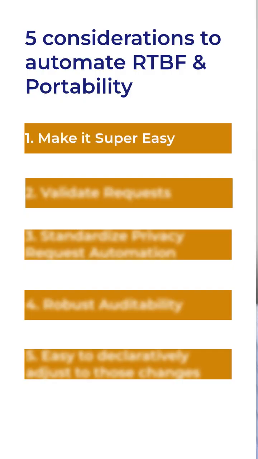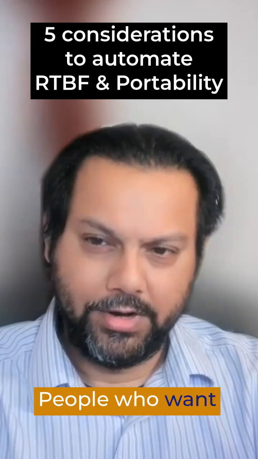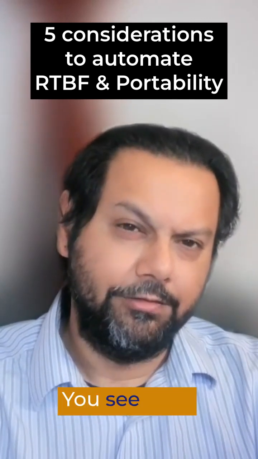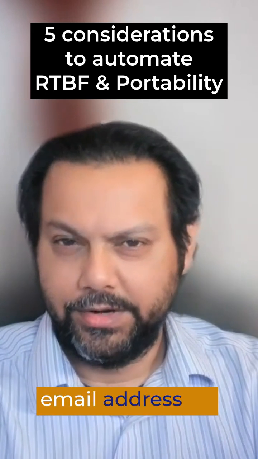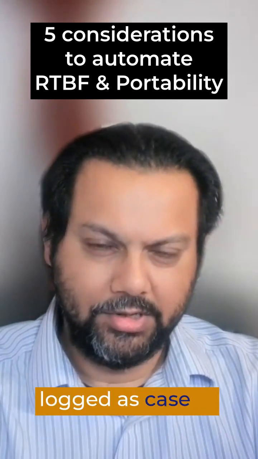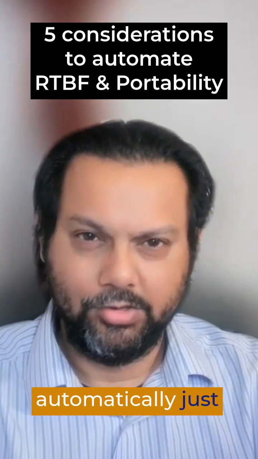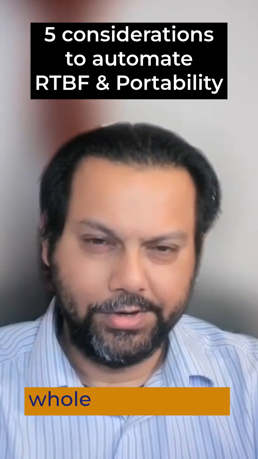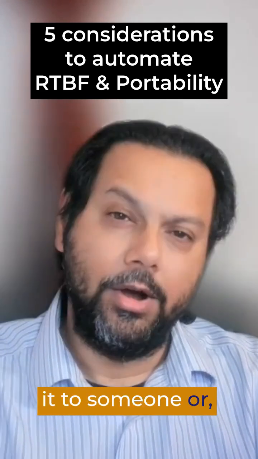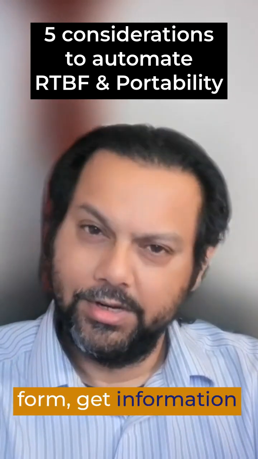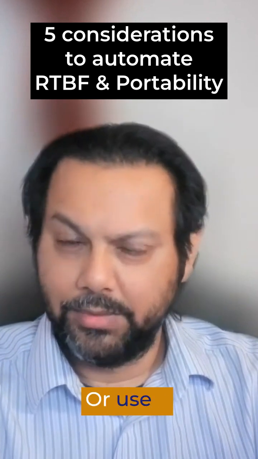First and foremost, make it super easy for your data subjects, people who want their data removed or a copy of it, to make those requests. You see very commonly that there's an email address on these websites. Make that an email to case address so that all those emails are logged as cases in your Salesforce, and you can automatically use Salesforce's wonderful Service Cloud type functionality. You can use the whole case process from there, assign it to someone, or use web to case. So just put a simple form, get information, and submit it into Salesforce, or use a preference center.